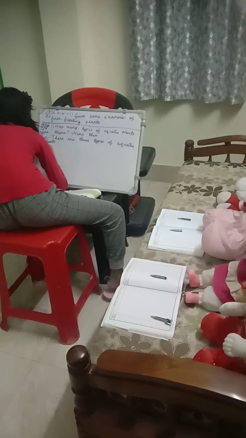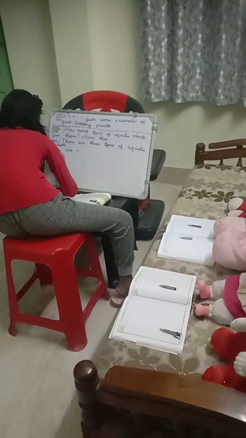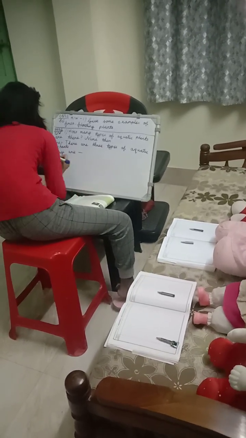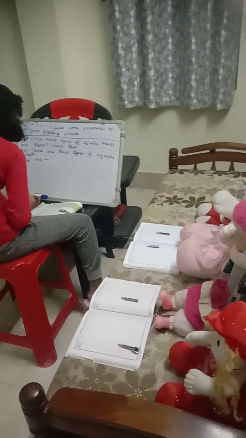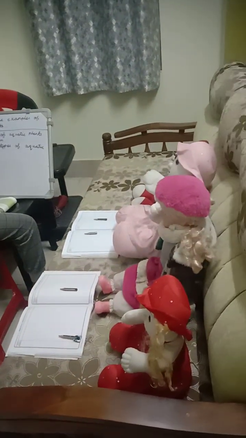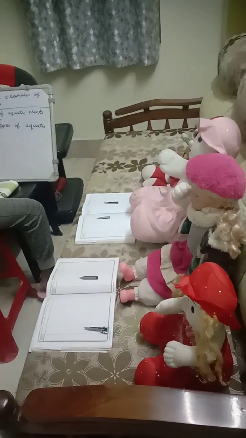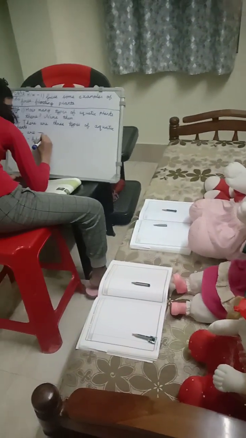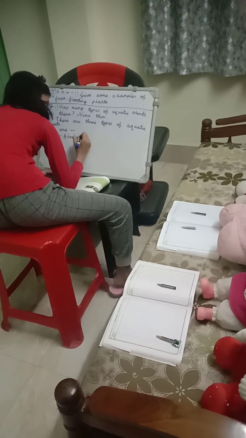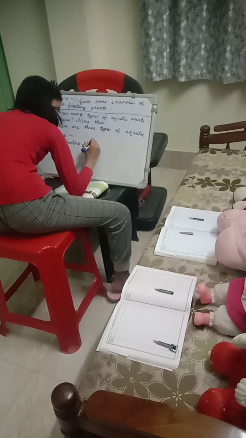Full stop. Then write down, they are dash. Number 1, free floating plants.